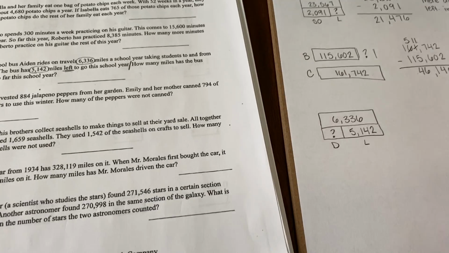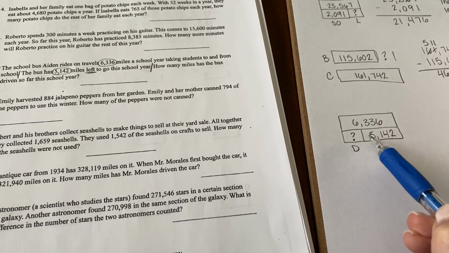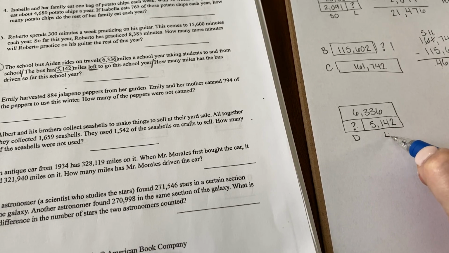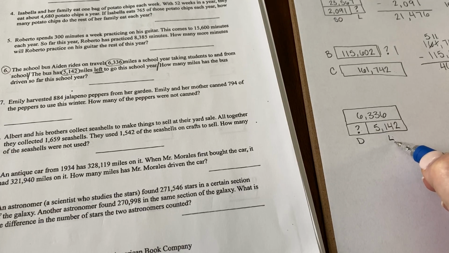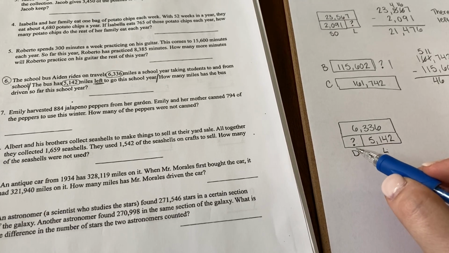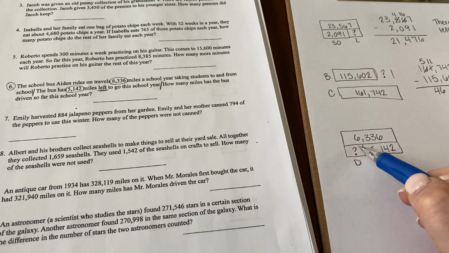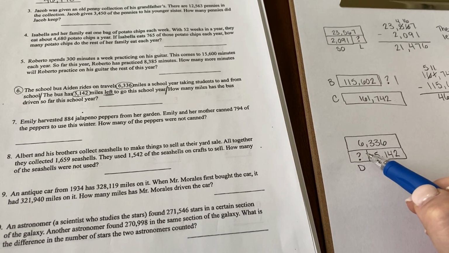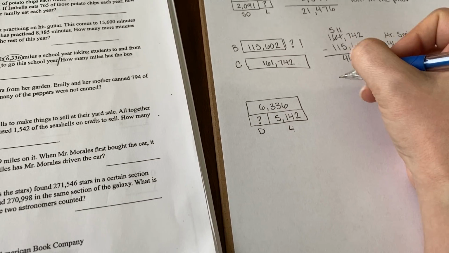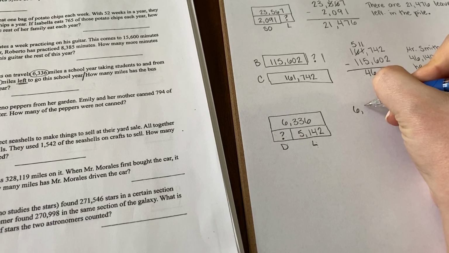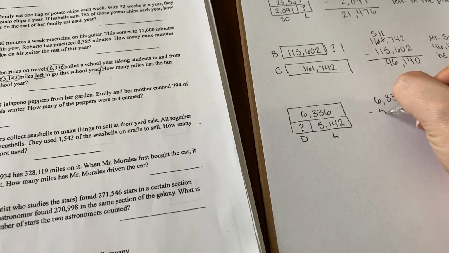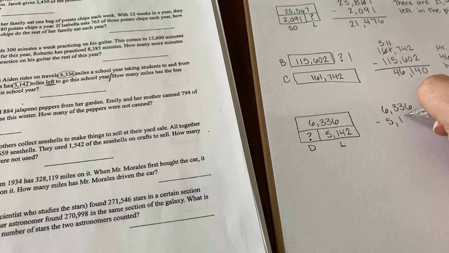Now, technically, it really doesn't matter where you put it, but I wanted to show y'all that we normally figure out what's left, but this time it gave us what was left, and we have to figure out what was being taken away. So we still have a missing part. So when we have a missing part, we know to subtract. So let's show that. 6,336 minus 5,142.